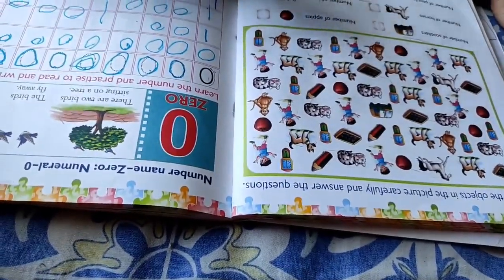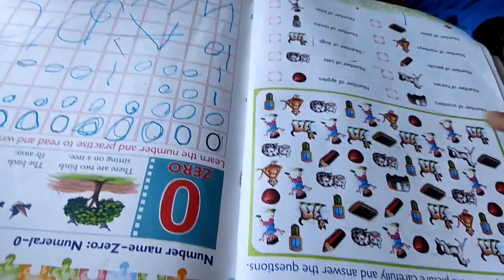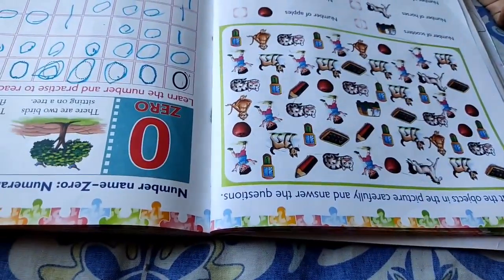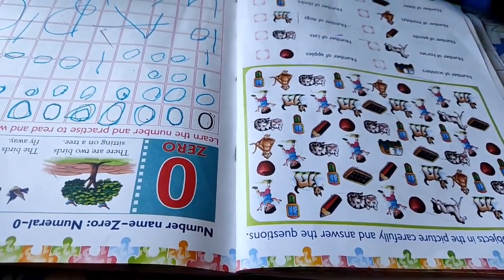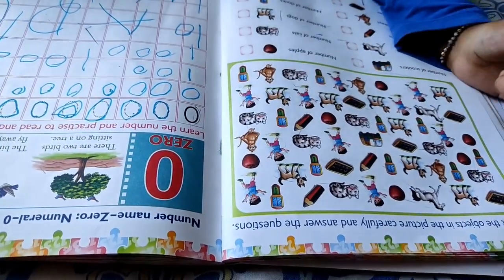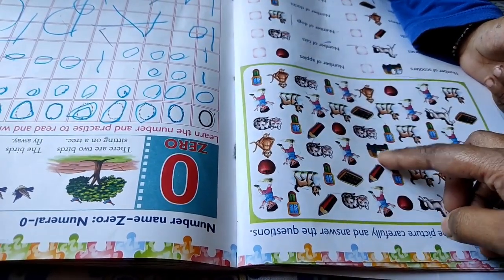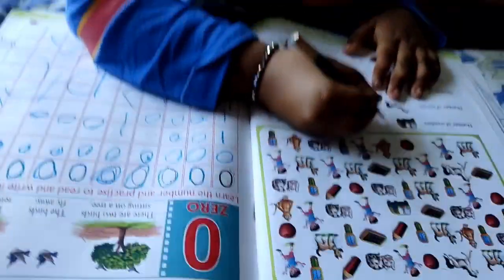How many scooters? Look at the object in the picture carefully and answer the question. Count the scooters. Where is the scooter? Where do you find the scooter? Yes, 1. Okay, 1 scooter. You find 1. Write down 1.